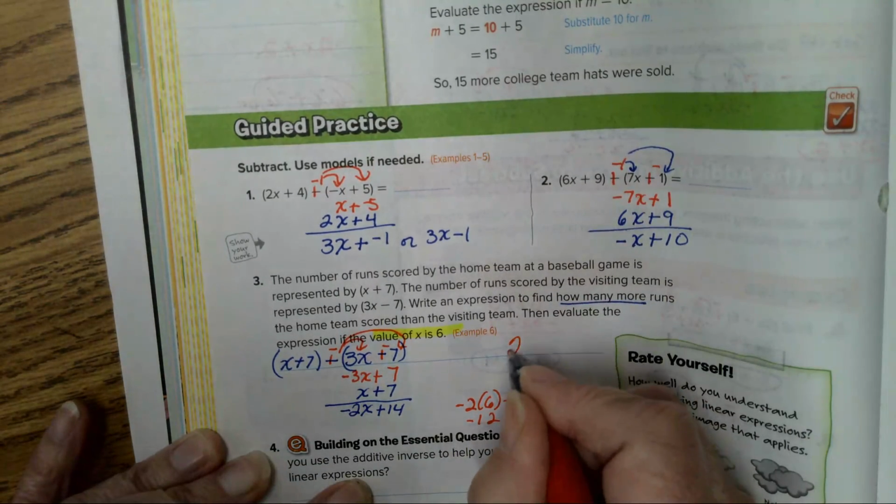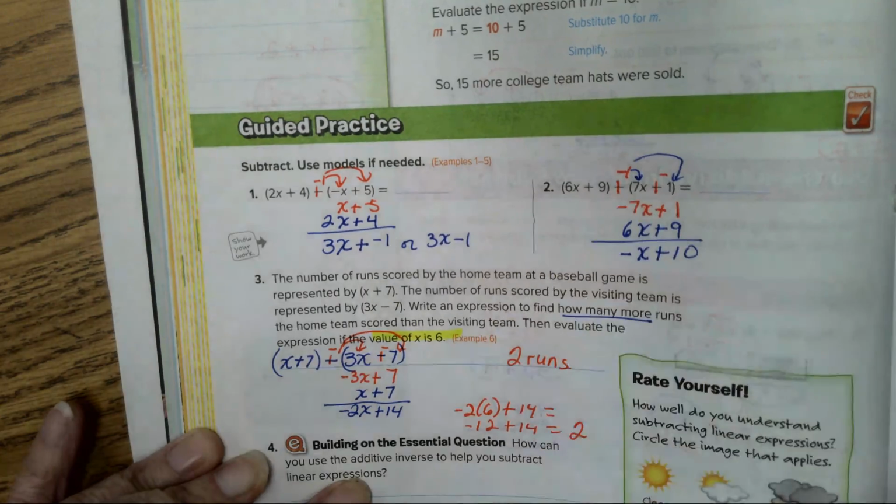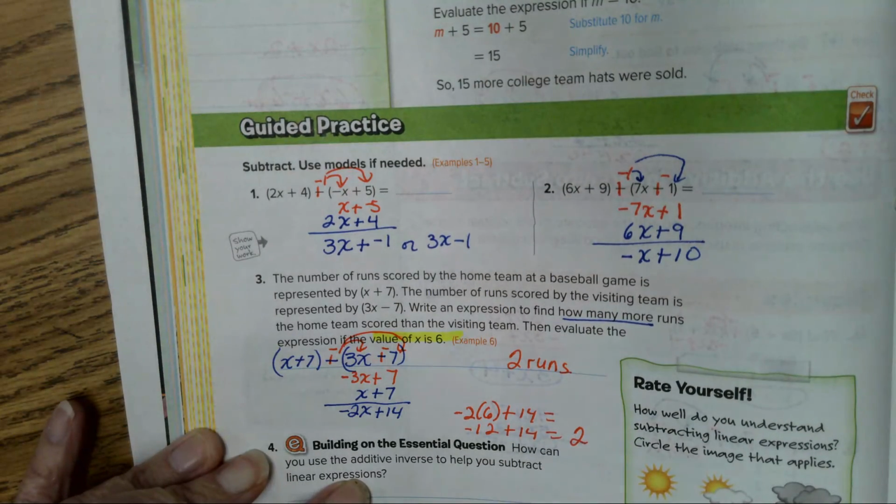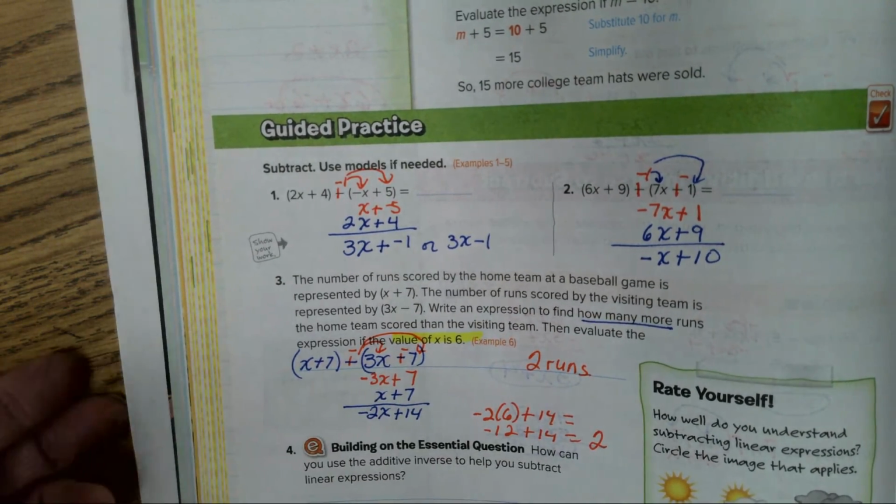So it's 2 runs. Now your homework assignment for tonight or today is going to be to do the problems on page 407, do 1 to 9.